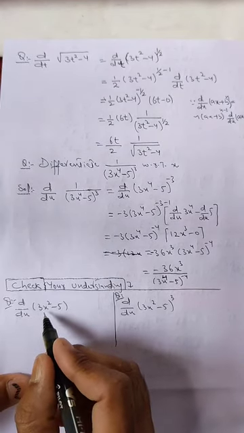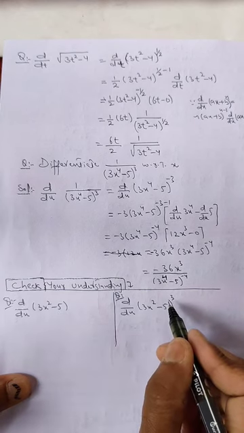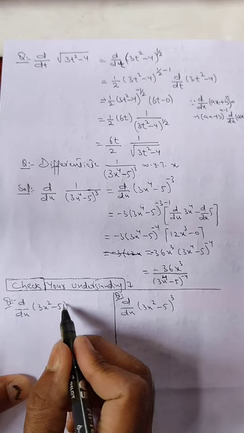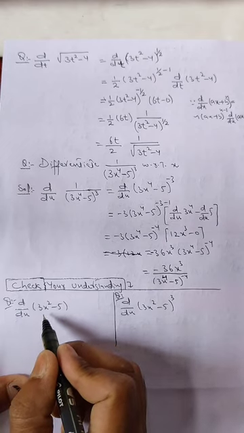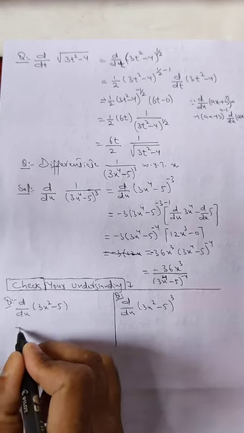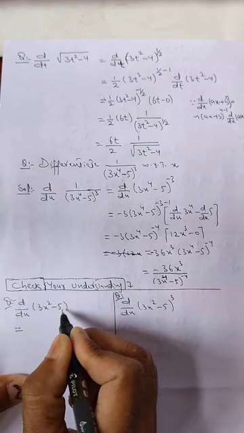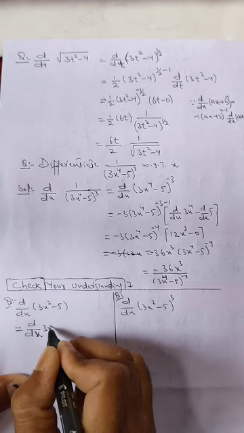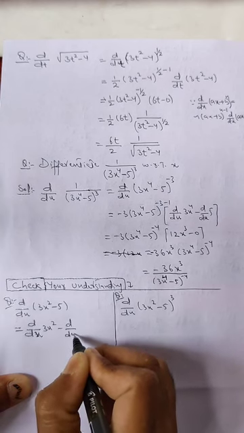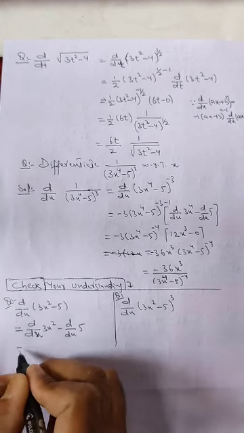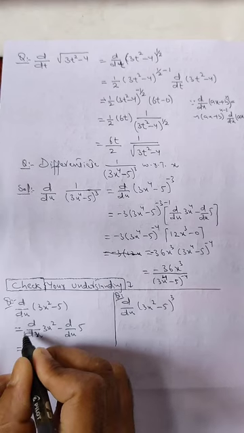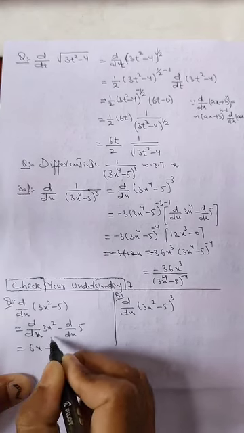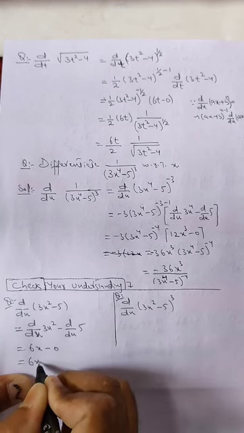Now check your understanding of what we have to use. These are two types of questions: this question, and here is a whole power question. Now how will we solve it? See, there is no whole power here, so we have to differentiate it by the simple method. Like this is equal to differentiation of this and differentiation of this, meaning d over dx of 3x square minus d over dx of 5. Then it will be nx^(n-1), when the 2 comes out, so it will be 6x, minus 0. So the answer will be simply 6x.